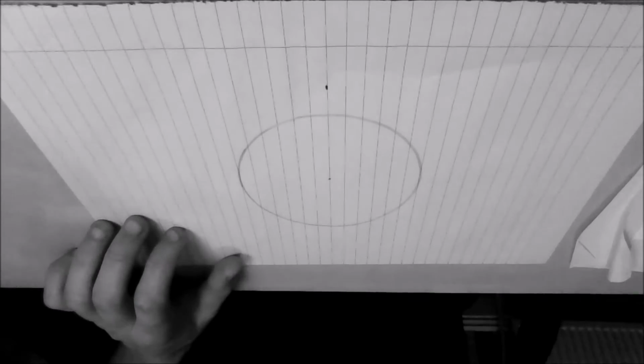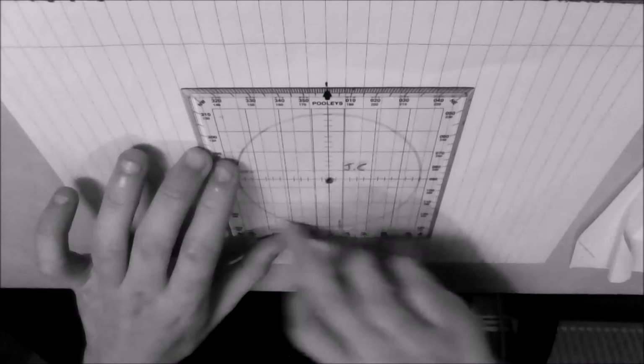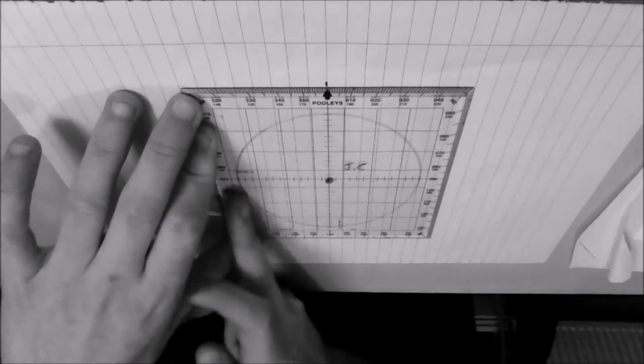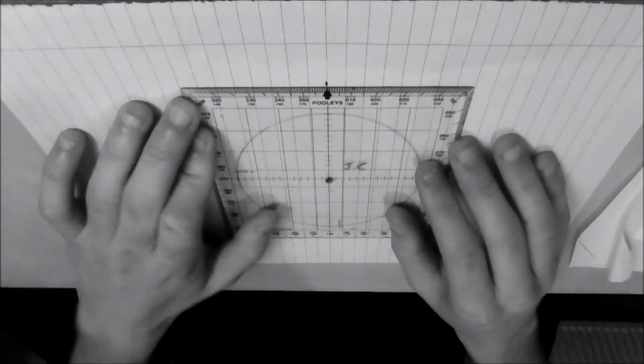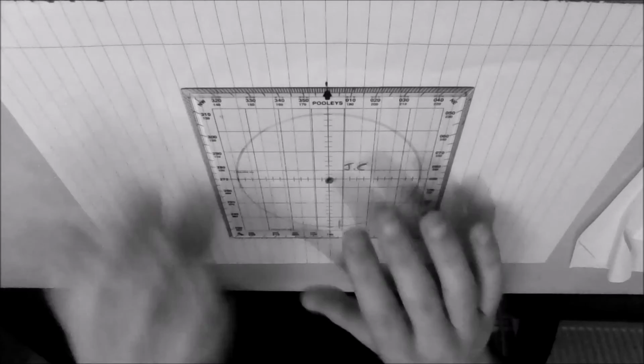Okay, now that circle can be as big as you want it to be, so long as it doesn't go outside the boundaries of your square protractor, as you can see here. It's easier if you get it as close as possible to the edge of it, just makes it a little bit more accurate, but if you go outside it begins to get less accurate and it's not as easy to work out. Okay, so we've got those points now.